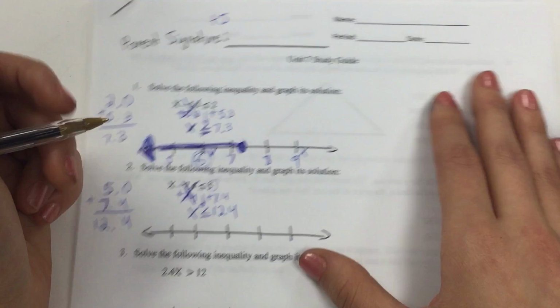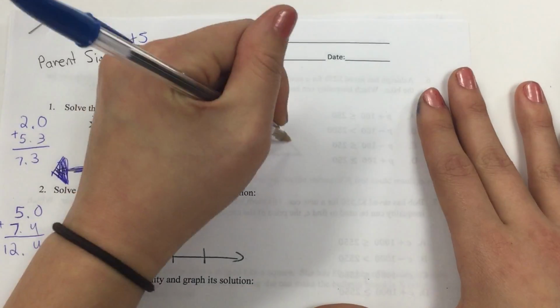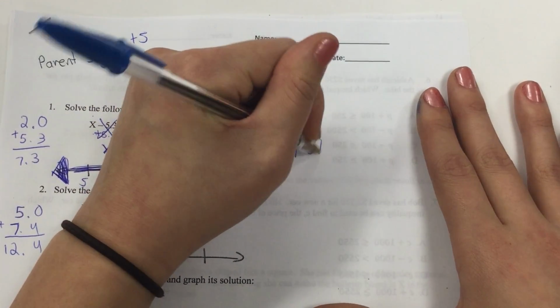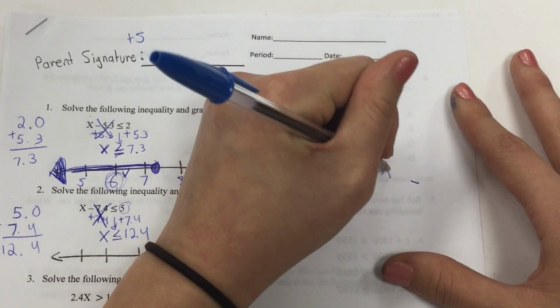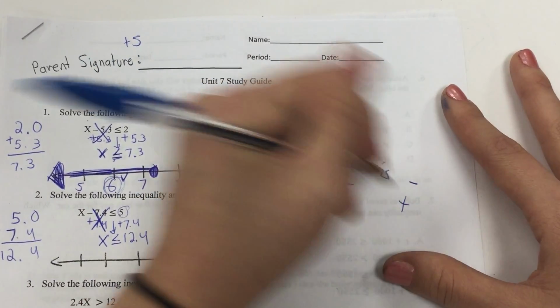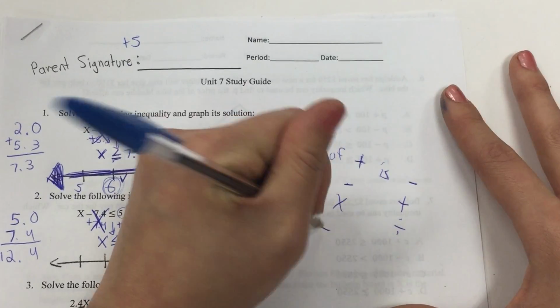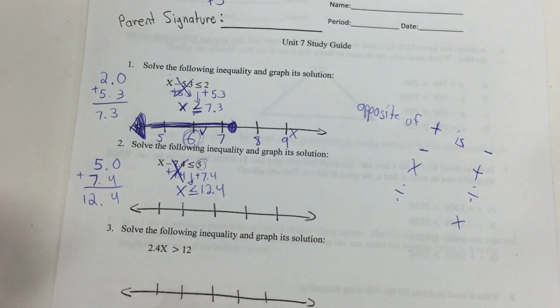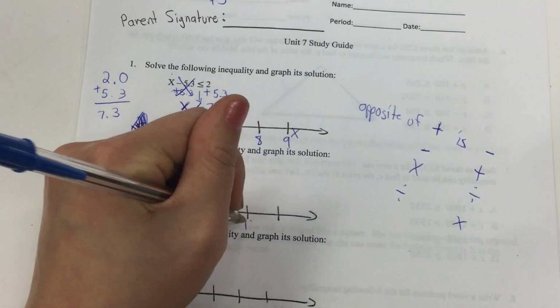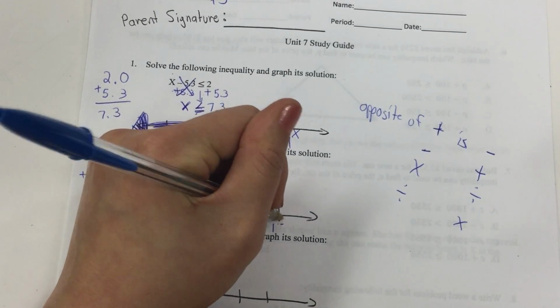a negative number. So on this side, I'm just going to write: opposite of adding is subtracting, subtracting is adding, multiplying is dividing, and dividing is multiplying. That way I remember. Then I'm going to write my number line.